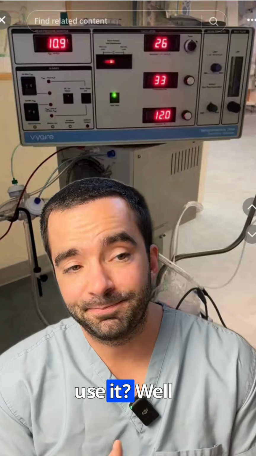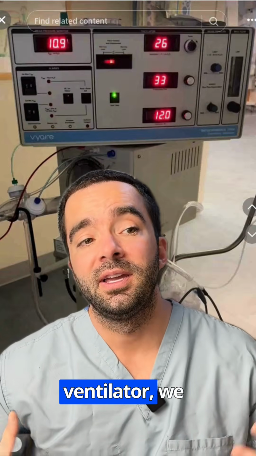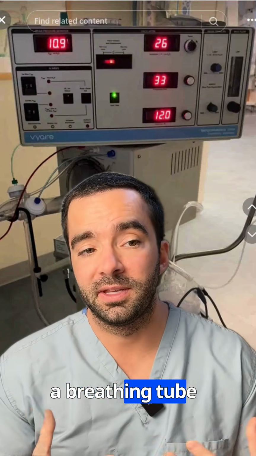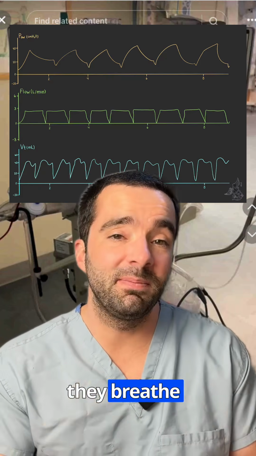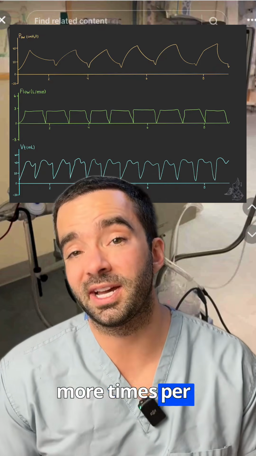Why would you use it? Well, normally when we put a breathing tube in for a patient and use the ventilator, we inflate the lungs the way that people normally breathe when they don't have a breathing tube in. So we take breaths a couple times a minute. And for babies, they breathe pretty fast. So we'll give breaths, 20, 30 or more times per minute.